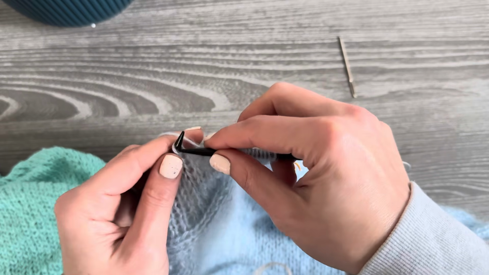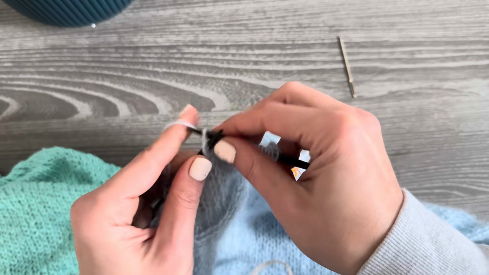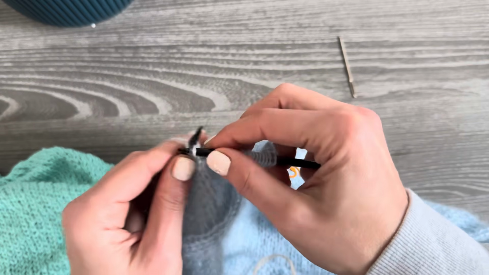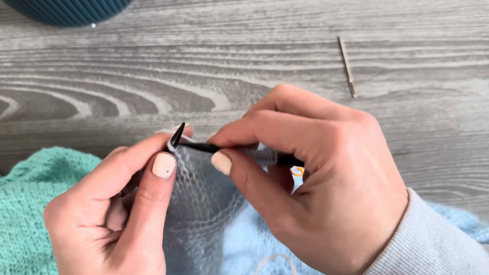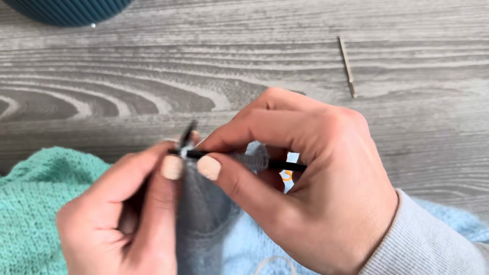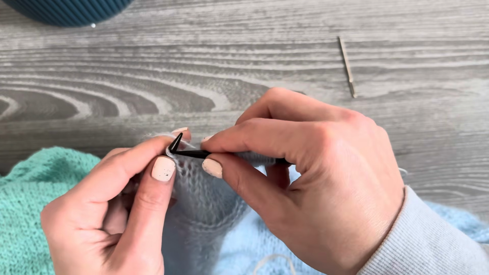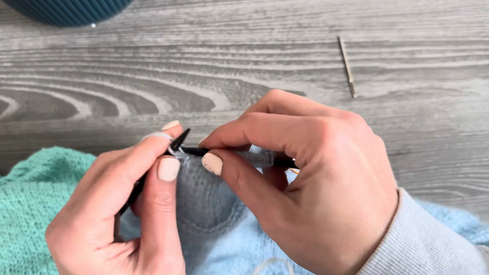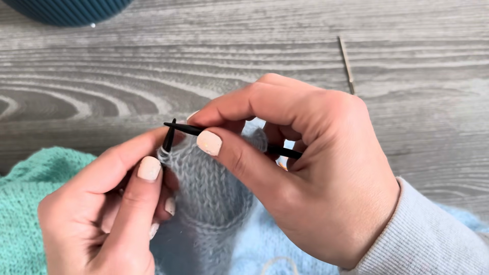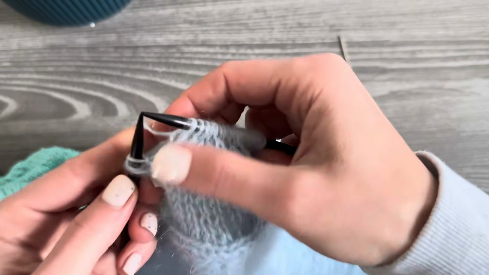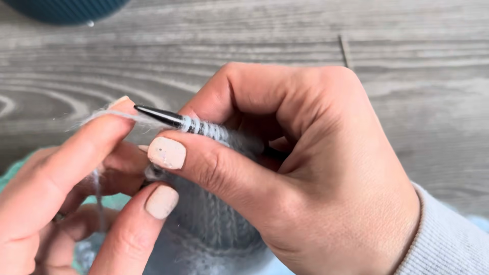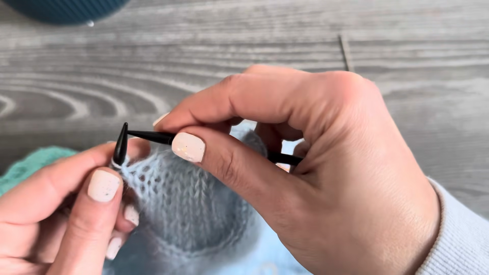We are increasing only at the beginning of the row, and the purl row will be without increasing, and we will continue to work 20 rows. I do believe that I had to work fewer rows, fewer increases to have more stitches in the middle of my neckline.